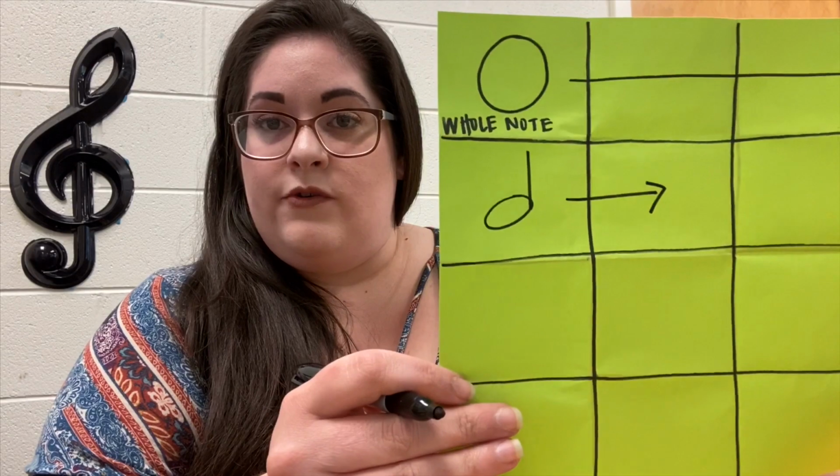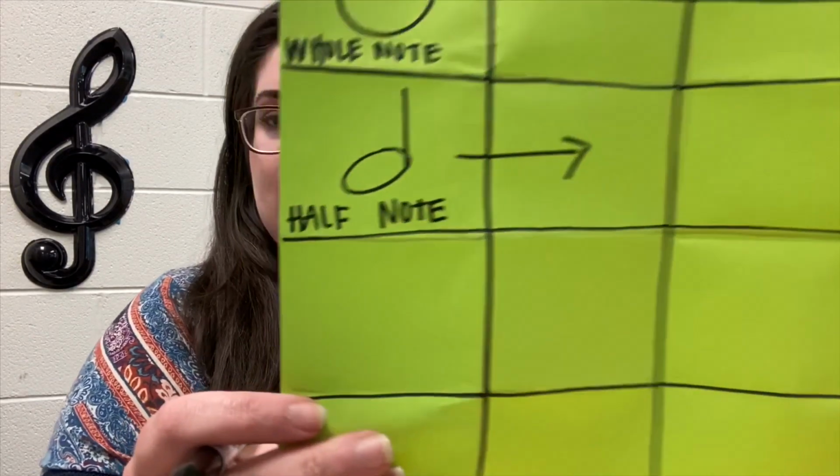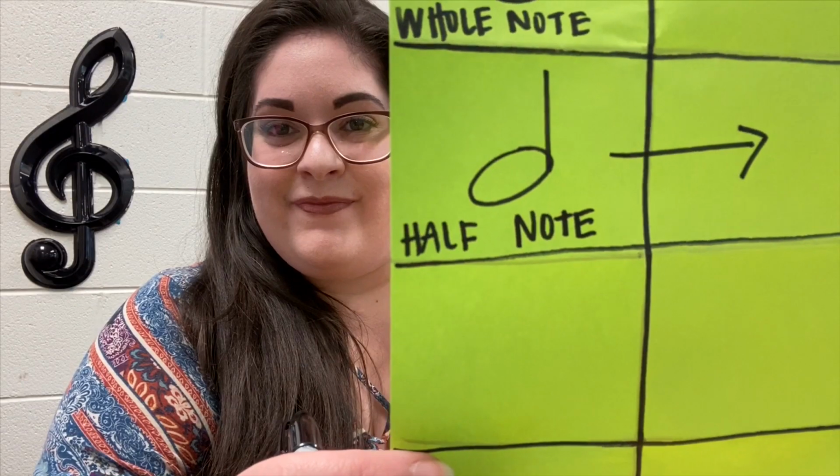I also want you to write half note under the half note. You spell it H-A-L-F, then you need a space, N-O-T-E, just like this, half note, okay?